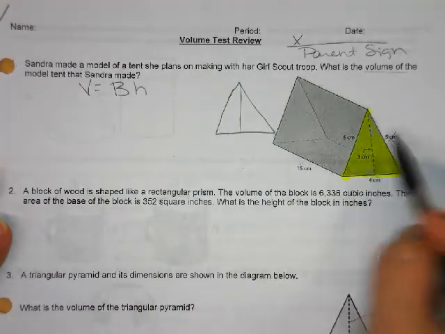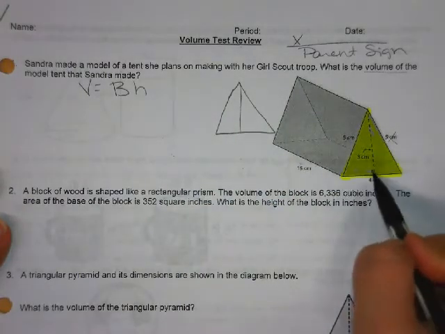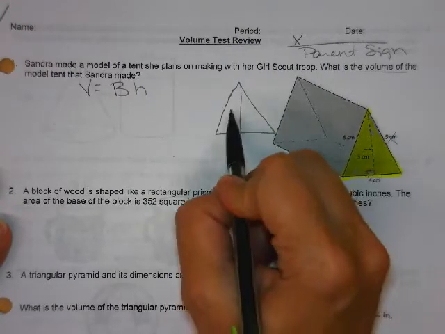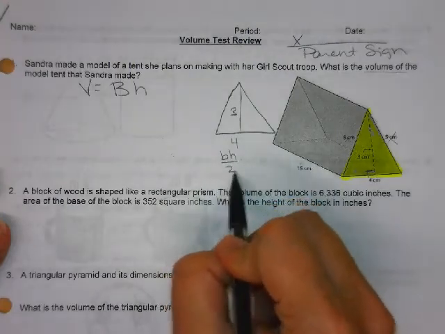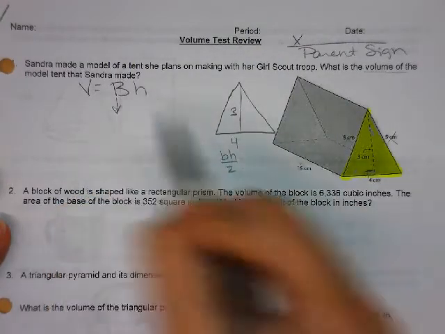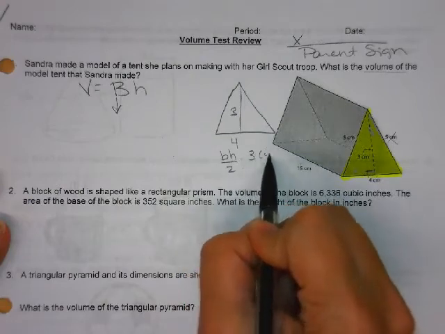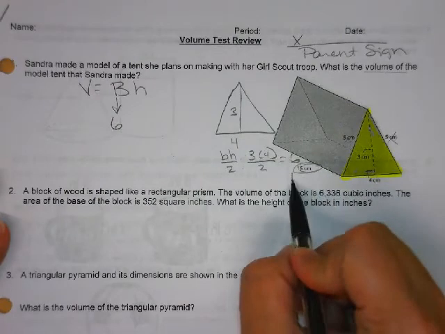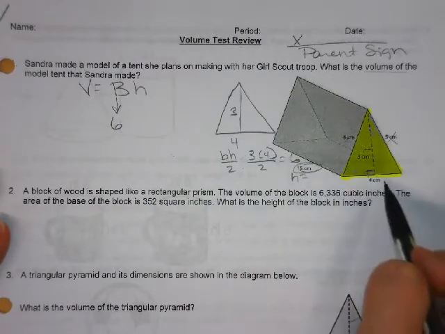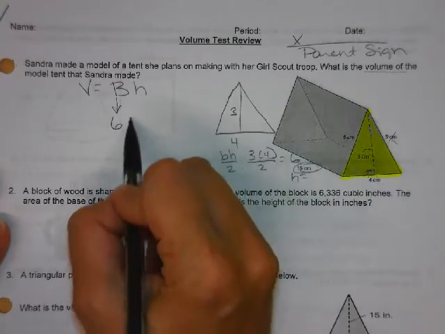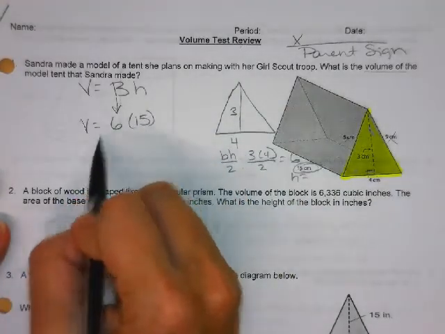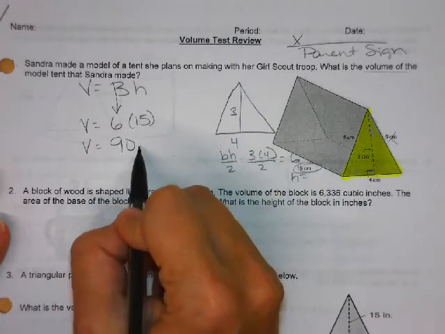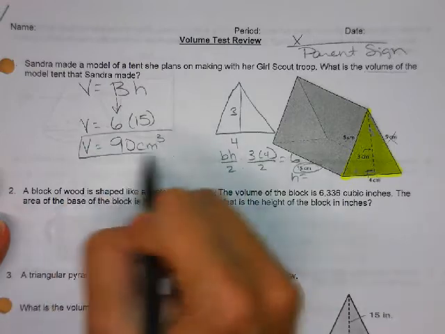I do not actually need these 5s because the base is connected by the right angle. So the base is 4 and the height is 3. So base times height divided by 2. So in place of big B here, I could say 3 times 4 divided by 2 is 6. And then again, my height is the one that did not get used. It is not connected to my base shape, which happens to be a triangle. So 15 times 6 is 90. Don't forget your units, centimeters cubed.